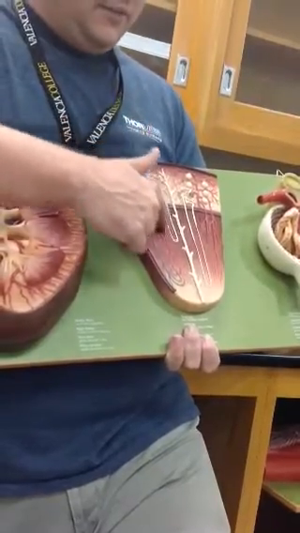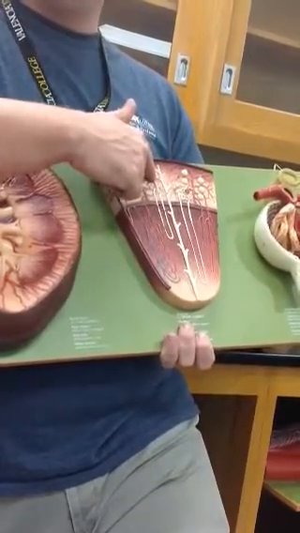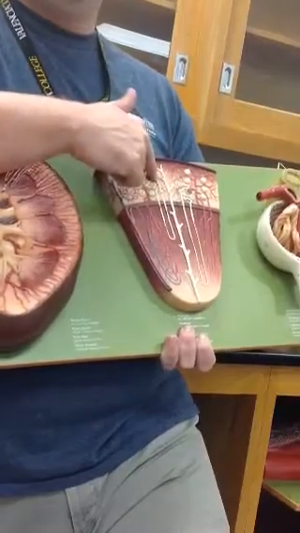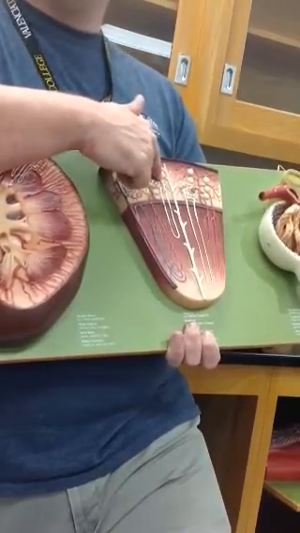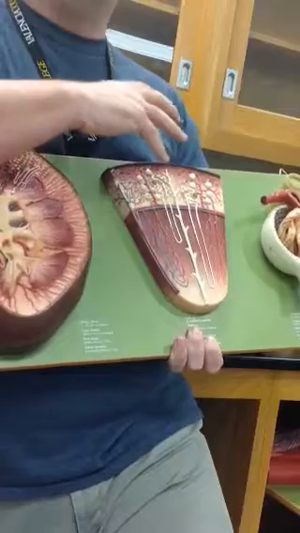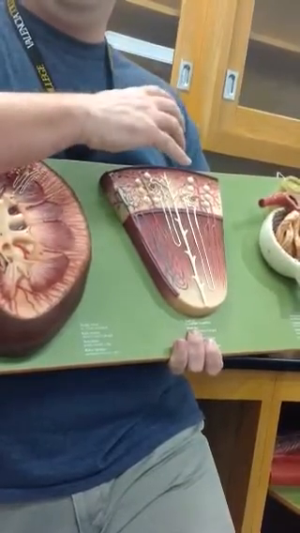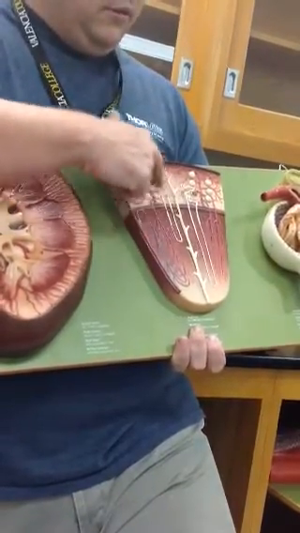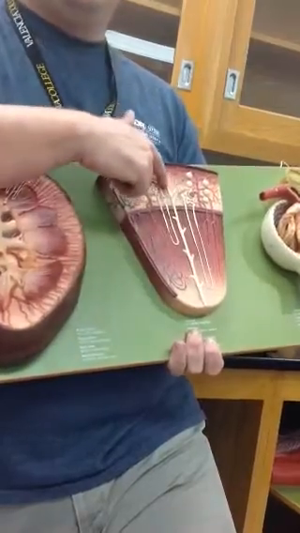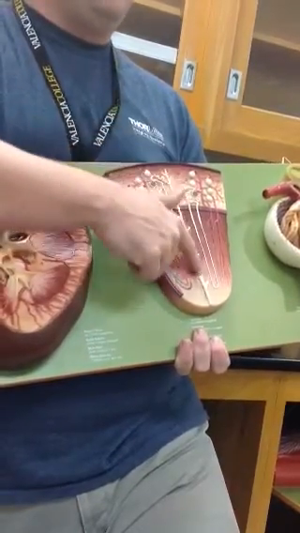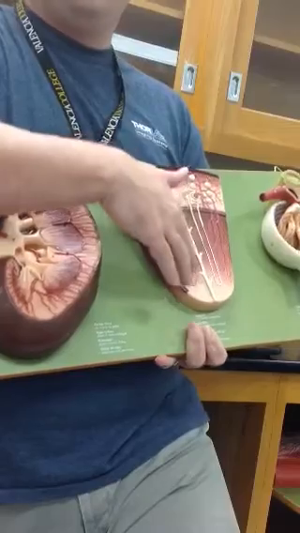You come down and do a loop of Henle. What do you do in the loop of Henle? You reacquire all the water that you can, and you're concentrating urine. Then you get into your collecting duct for urine and things that you are going to get rid of.